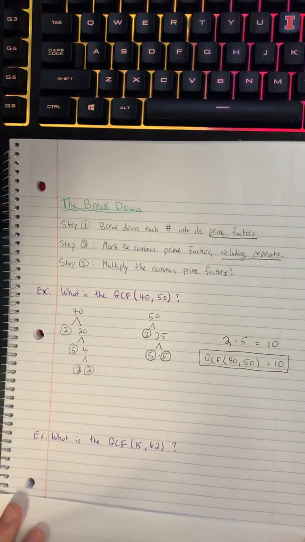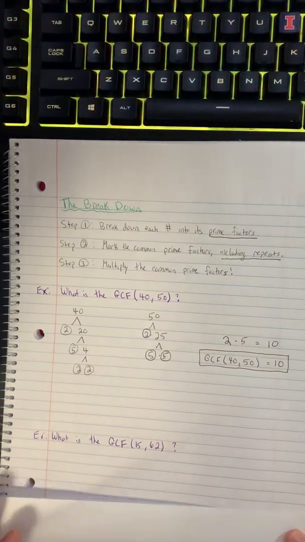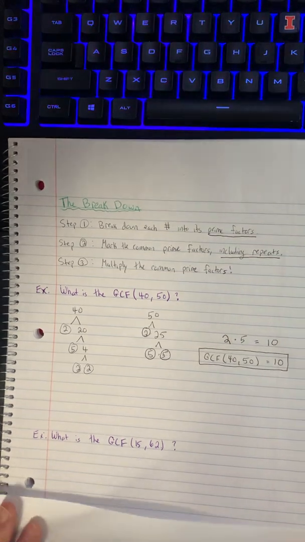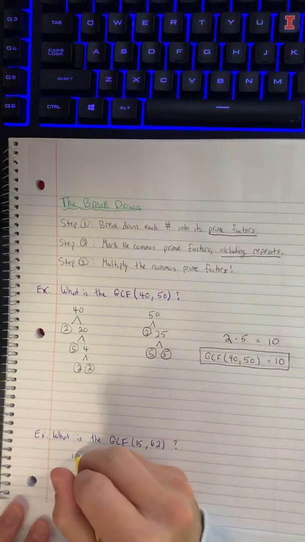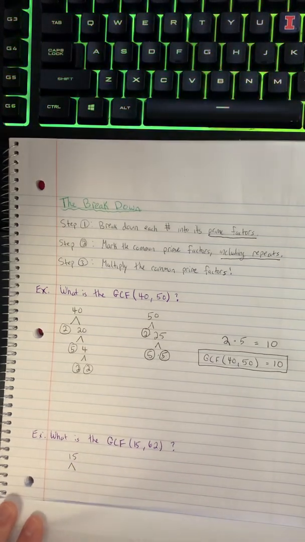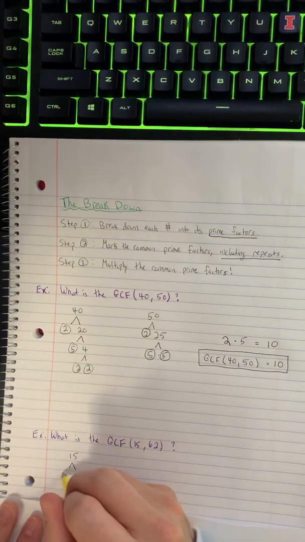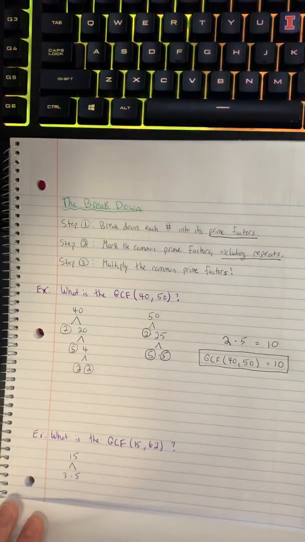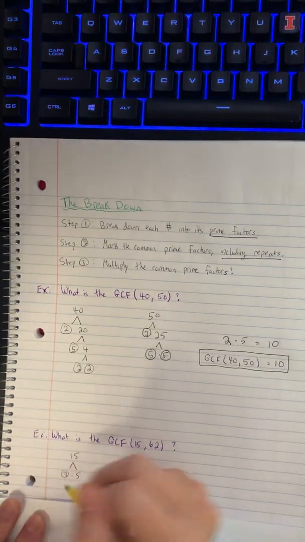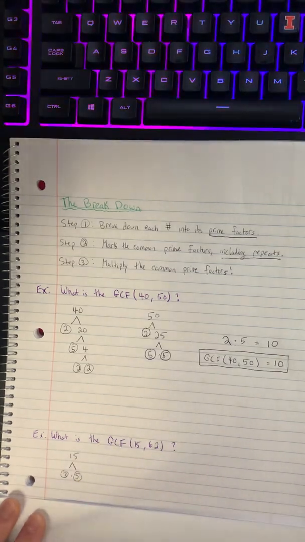Okay, guys, last example. What is the GCF of 15 and 62? We're going to do the same method that we did up here. So let's break it down. How do we break down 15? Right, we can do 3 times 5. Anything else? Nope, we're done with that one. So we have 3 and 5 as prime factors.